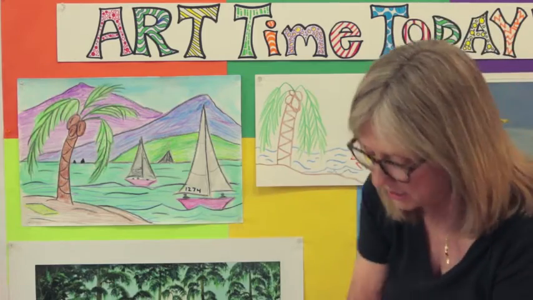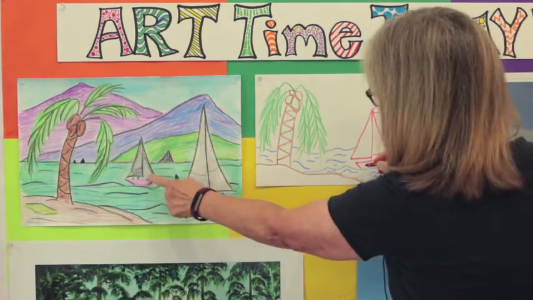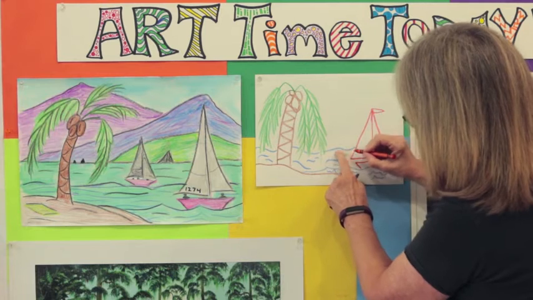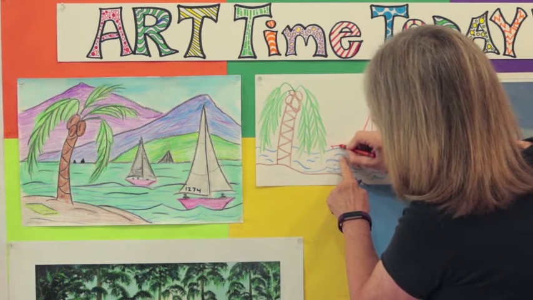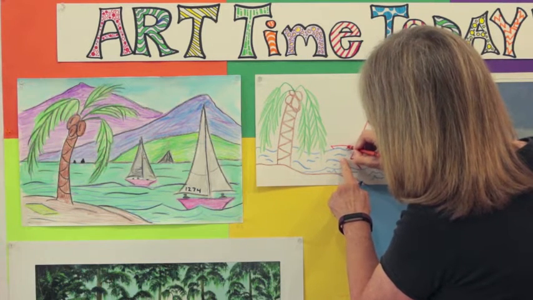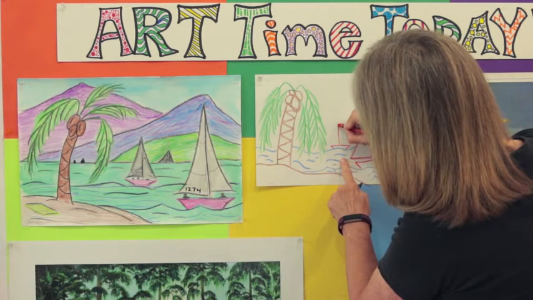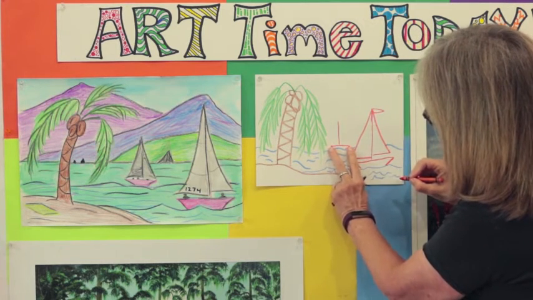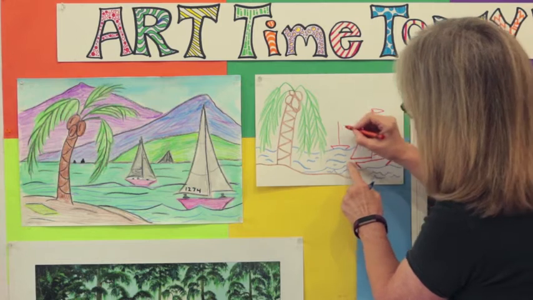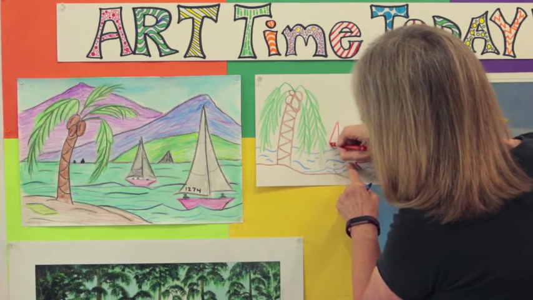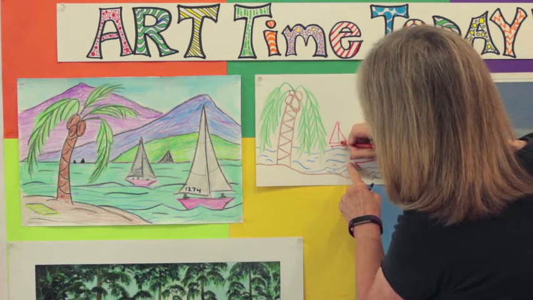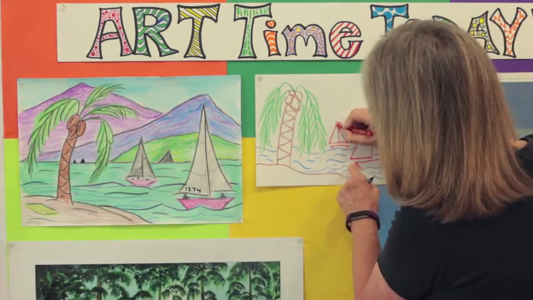Okay, time for another sailboat. We're going to make a medium-sized boat right on this line. Just a little medium-sized boat. I'm going to make a sail. Remember, however long your boat is, make the sail just a little bit taller. Straight down, straight across. And then a little flag if you want.